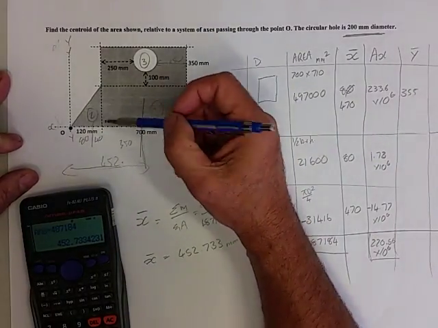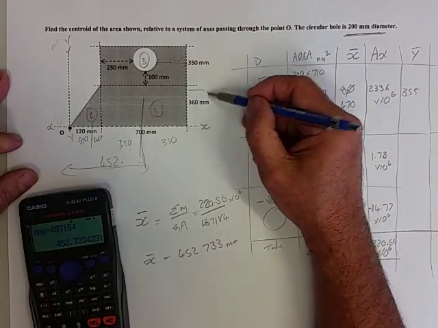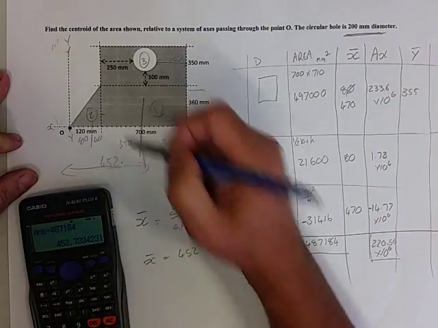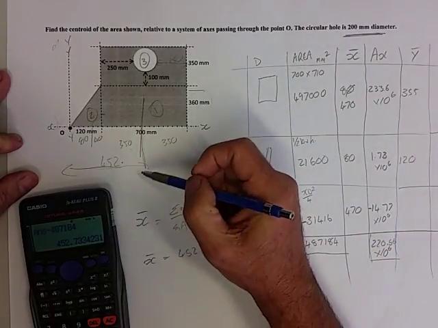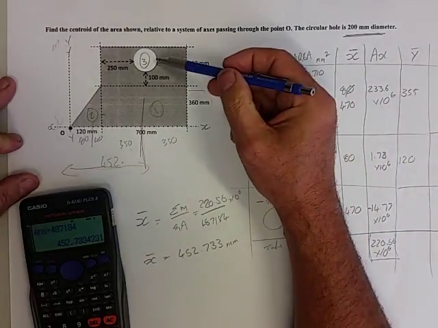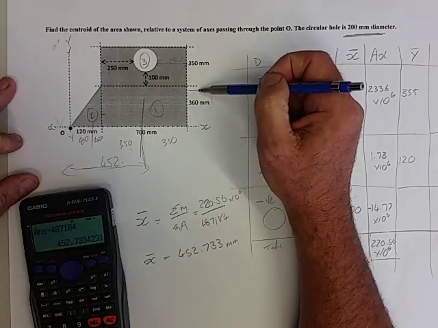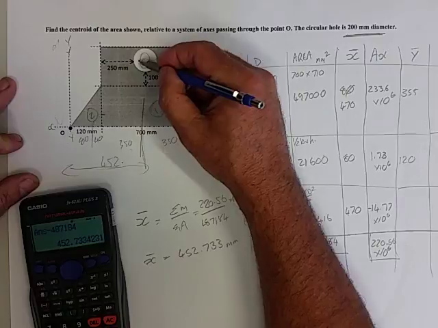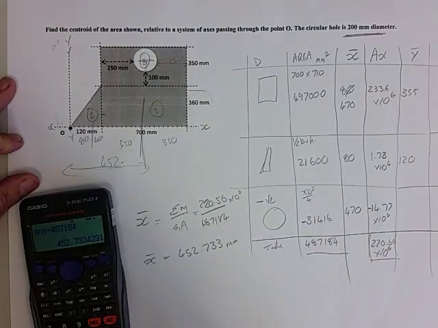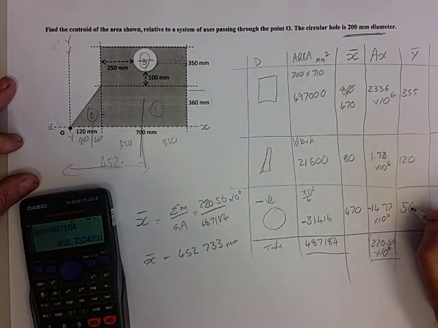Moving next to the triangle, it's 1/3 up. The height here is 360, so 1/3 of 360 is 120. And the circle, if we look to the center of the circle, we've got 360 plus 100 is 460, and another 100 takes us to the center of the circle, which gives us 560.